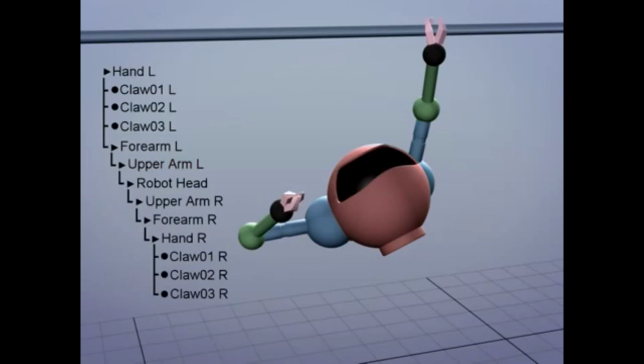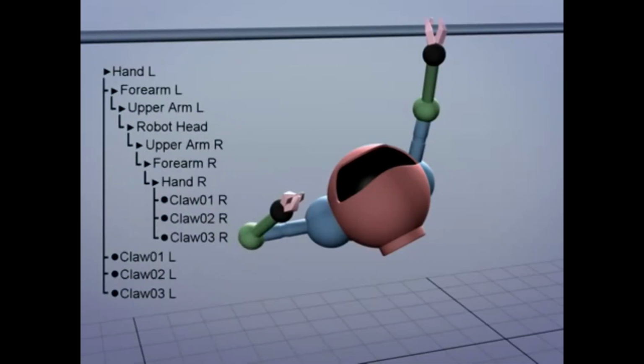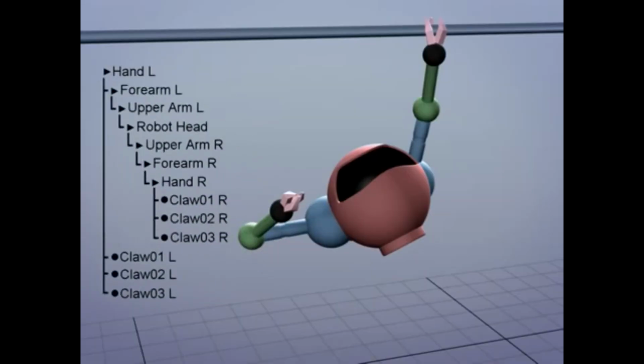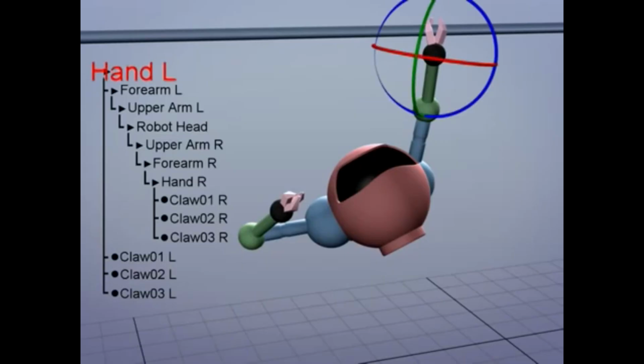Notice that the left claws are on the same level as the forearm because they are all children of the left hand. We could shuffle the forearm to be placed on the same level but above the claws. This is fine, but it really hasn't changed anything. Shuffling without changing the parent level doesn't affect the robot's hierarchy at all, just the way we're seeing the display. The left forearm and claws are still children of the hand. Now that the hierarchy is in better order, let's try it out.